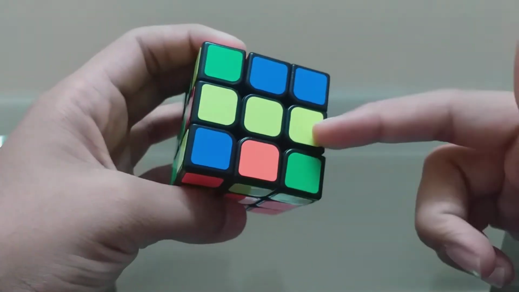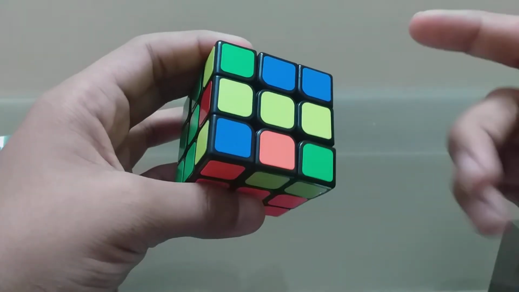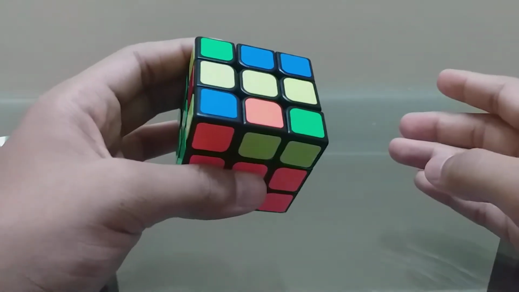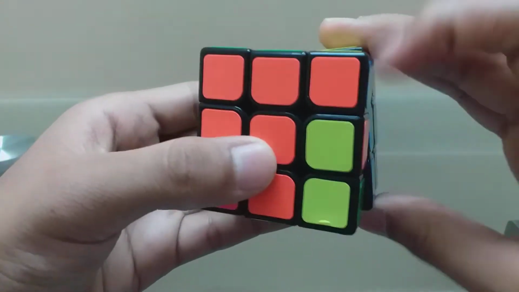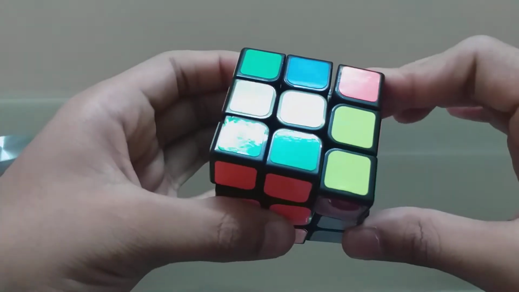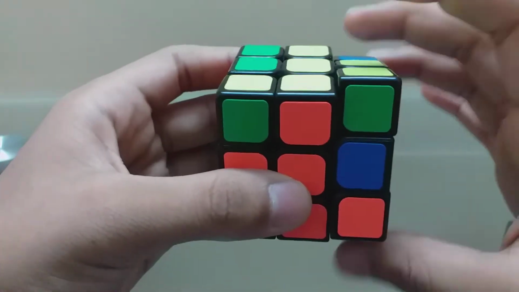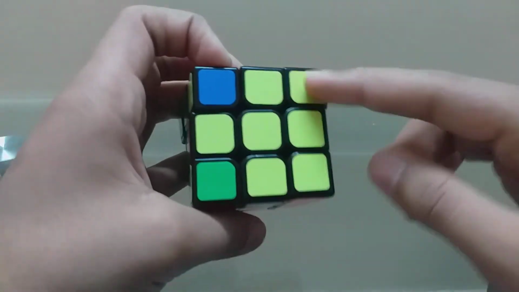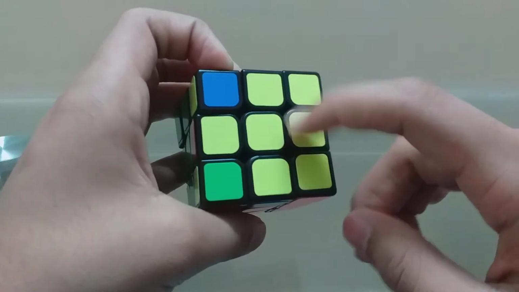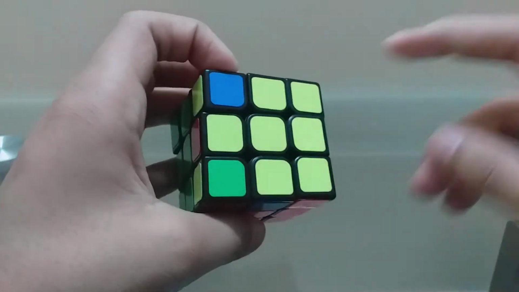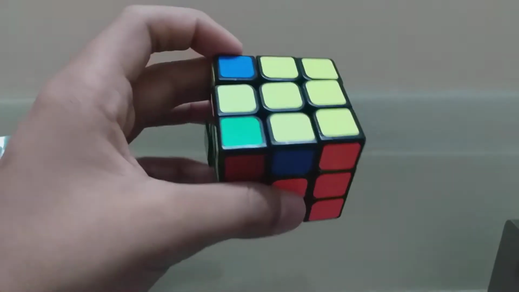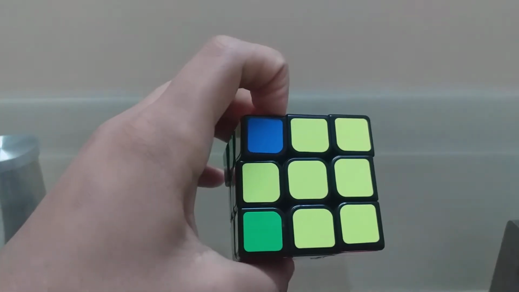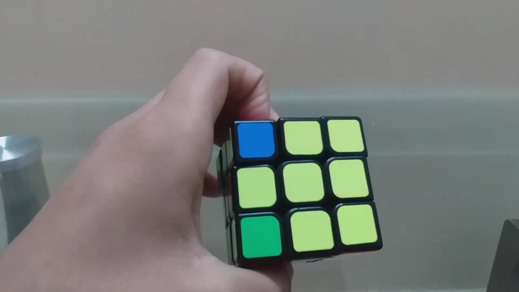Okay, so now we have gotten a bar, and for this you will do the same thing as we did in the previous two, which is F R U R prime U prime F prime. Okay, so now we have the cross ignoring the corner pieces. In the last layer we have the cross. This is the final case which we need to complete the last layer, and this is the desired case.